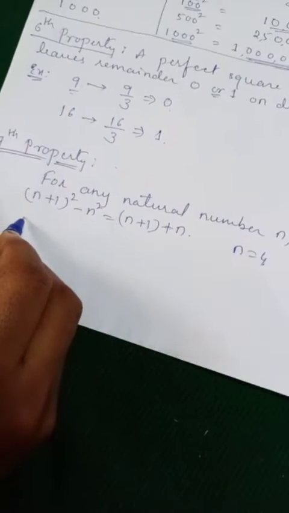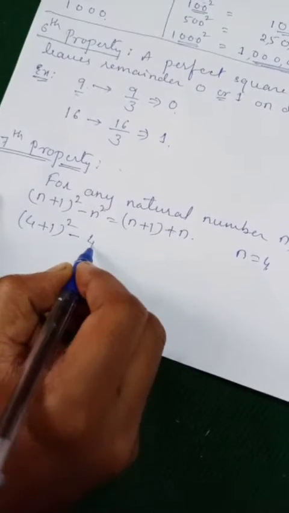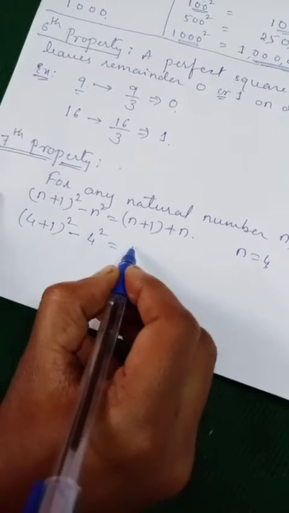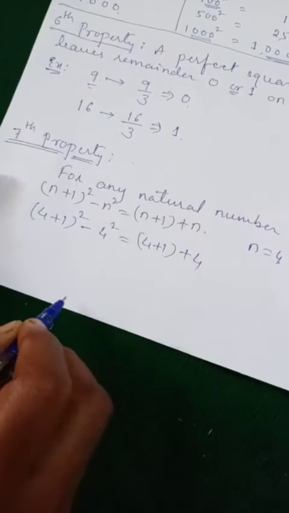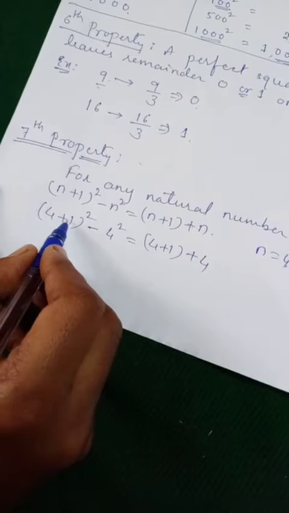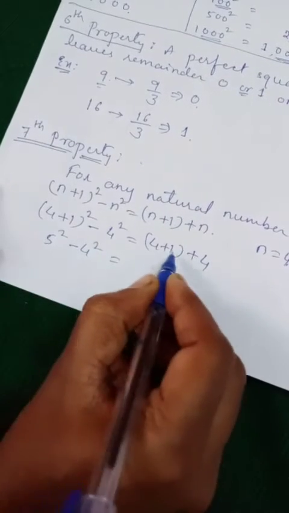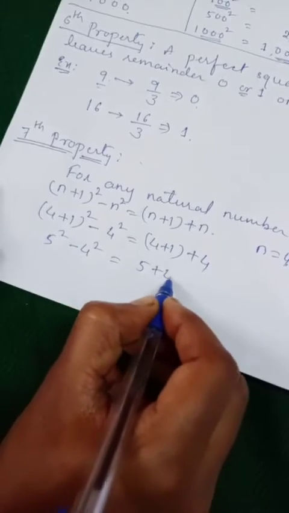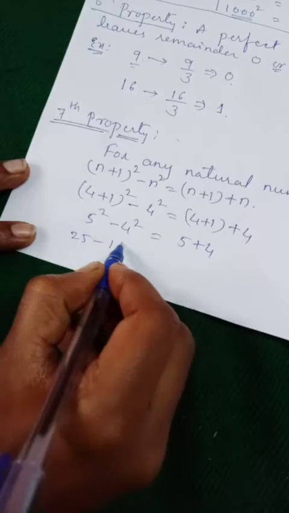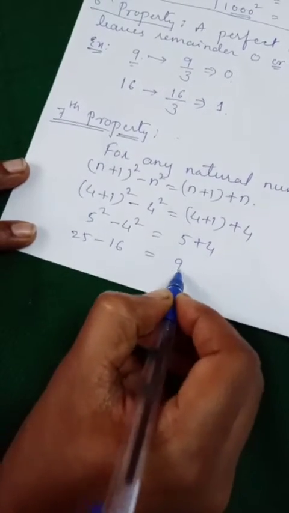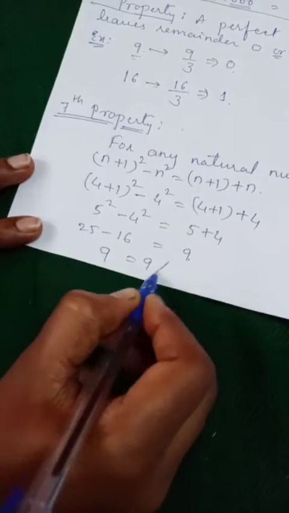Then (4 plus 1) square minus 4 square is equal to (4 plus 1) plus 4. So 4 plus 1 is 5, 5 square is 25, minus 4 square is 16. So this is 9. So 25 minus 16 is 9.